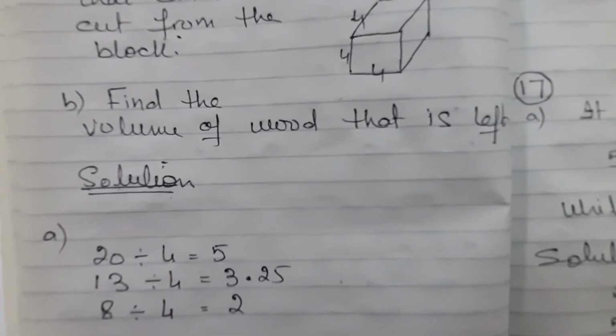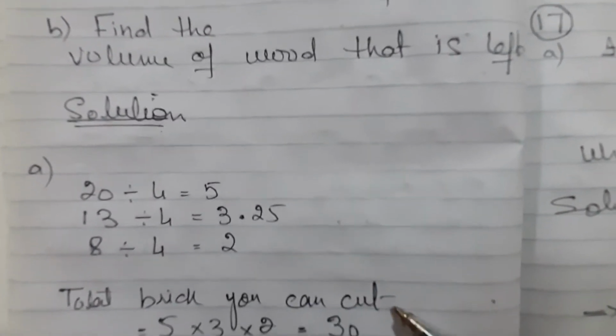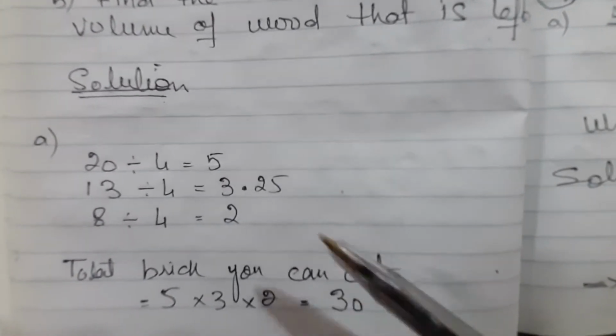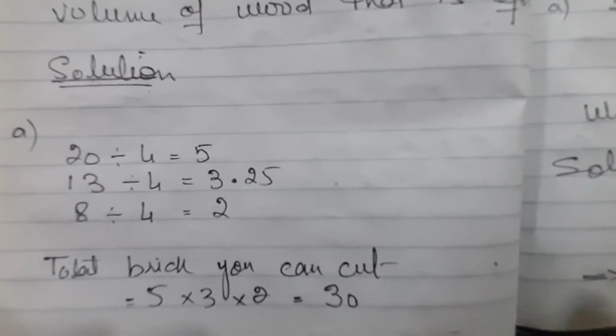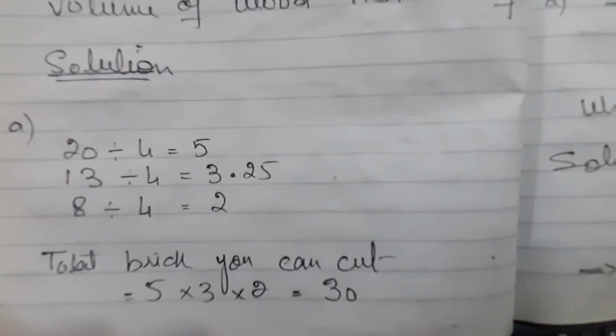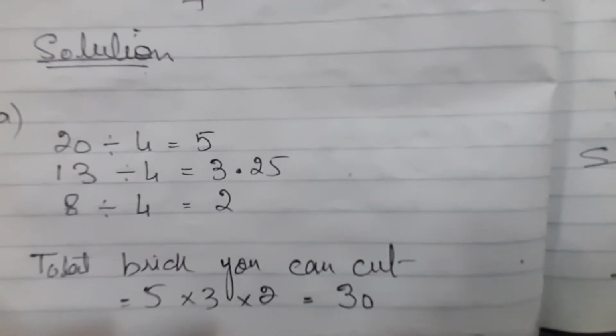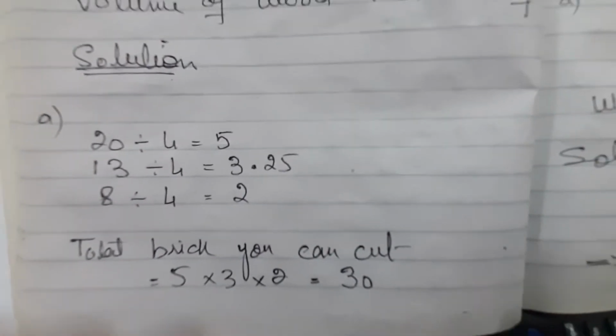So basically lengthwise you are cutting 5 blocks, widthwise 2 blocks, and heightwise 3 blocks. If you imagine, you are putting layers here. So altogether you have cut how many blocks? 5 into 3 into 2, so 30 blocks. Altogether you can cut 30 blocks. Okay, I hope it makes sense.